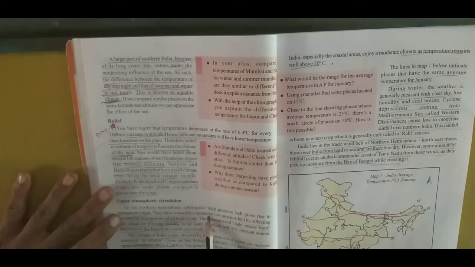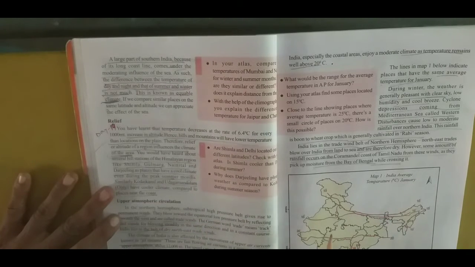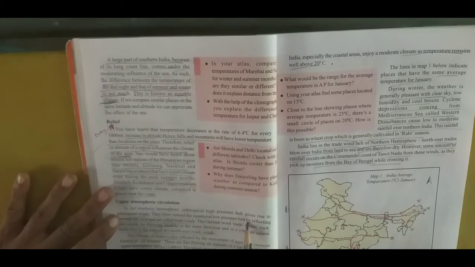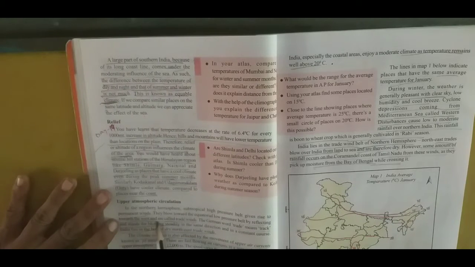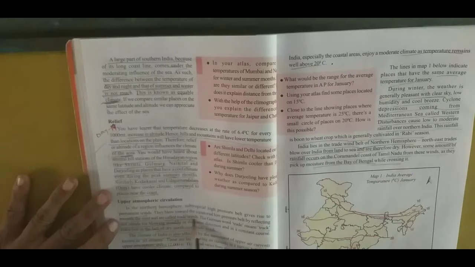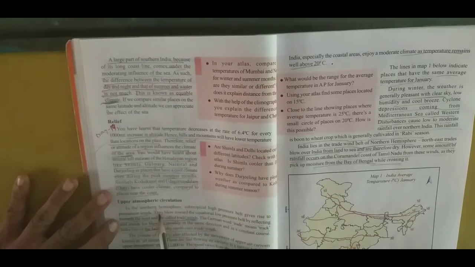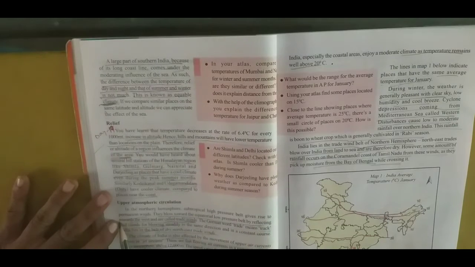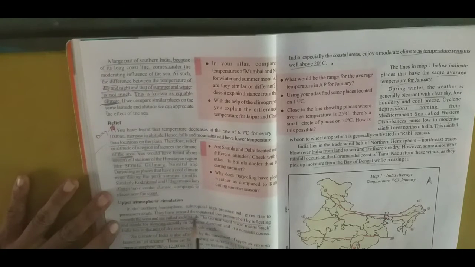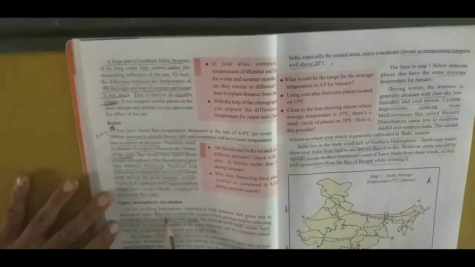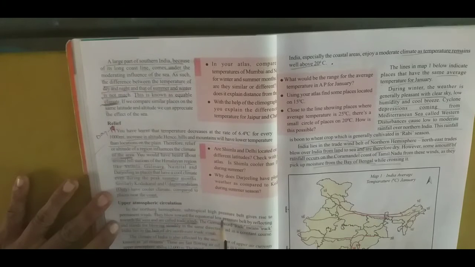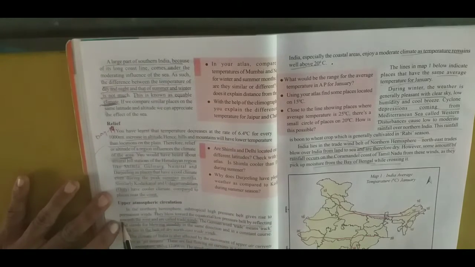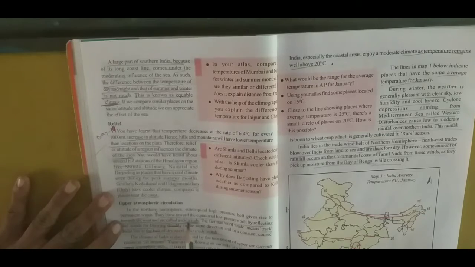These winds blow towards the equatorial low pressure belt, deflecting towards the west, and are called trade winds. Underline: the winds which blow towards the equatorial low pressure belt by deflecting towards the west are called trade winds.